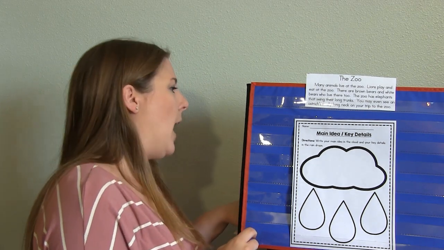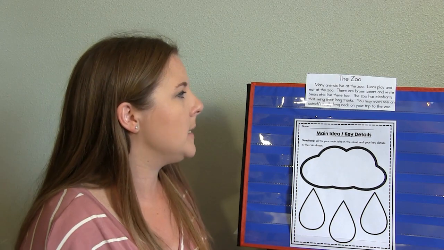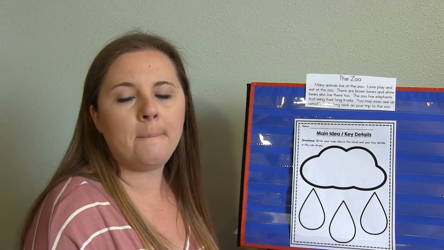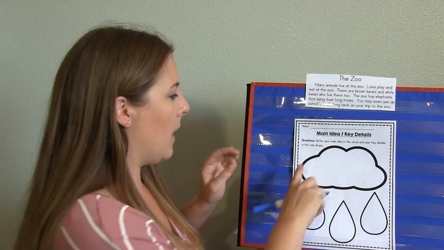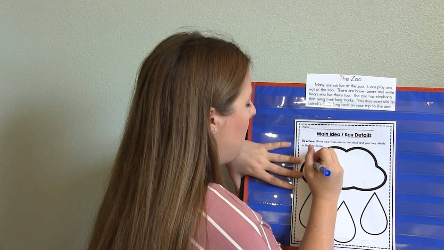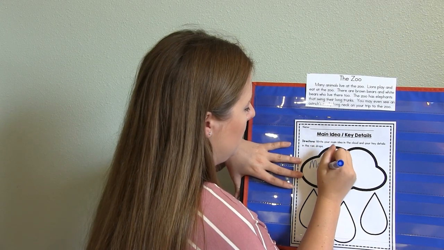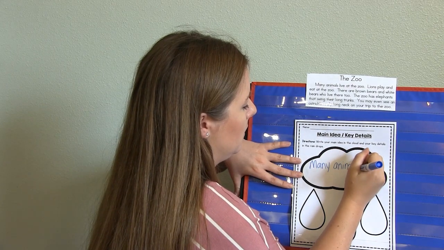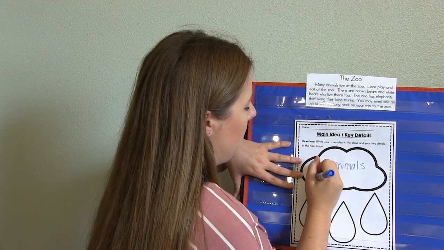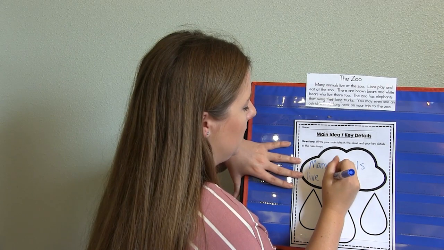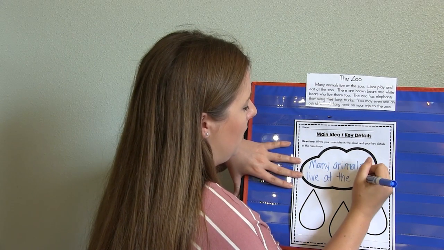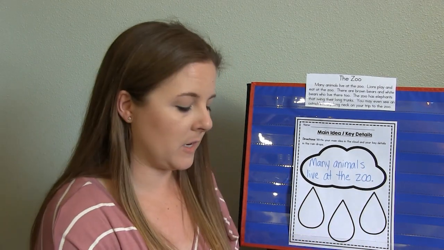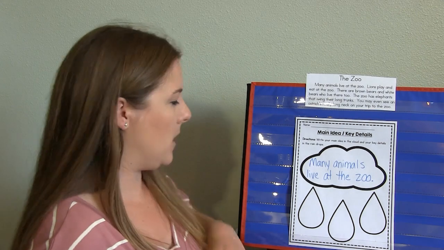So I'm thinking back to my story. What was the main idea of my story? Oh, that's right, that many animals live at the zoo. So I'm going to write that right here. Many animals live at the zoo. Now I need to find some details to support that main idea.